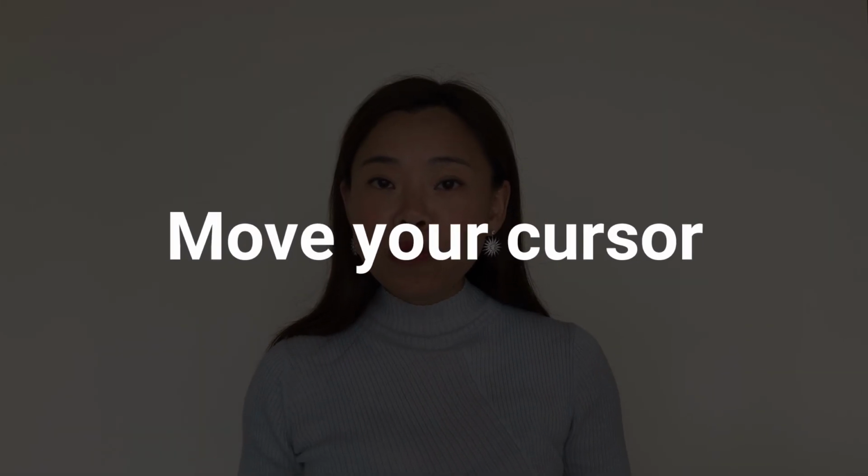Number 1, move your cursor. In this item type, you have to select the wrong words as the text is read. Don't try to make any notes as you listen. Move the cursor along as words are spoken and click on any words that sound differently from the words on the screen. Your first goal should be following the audio.